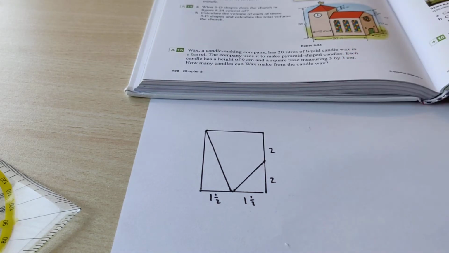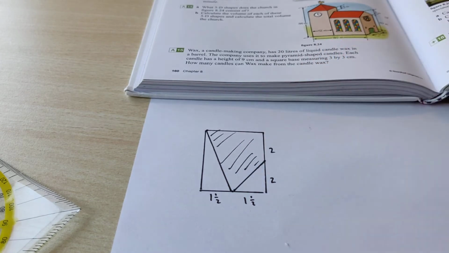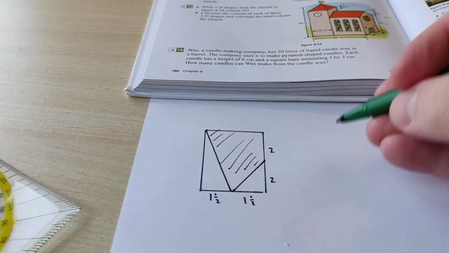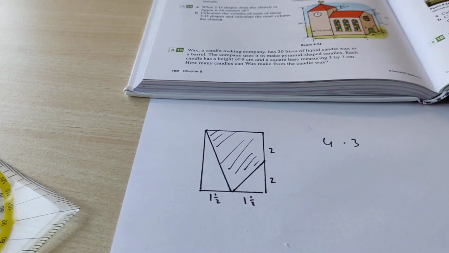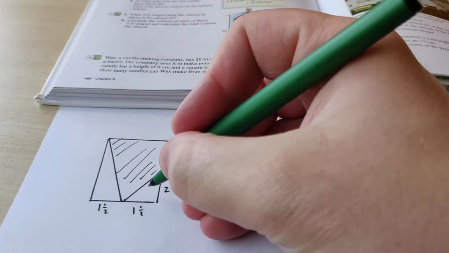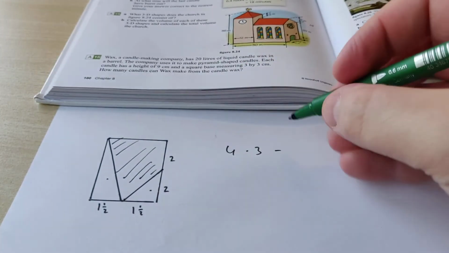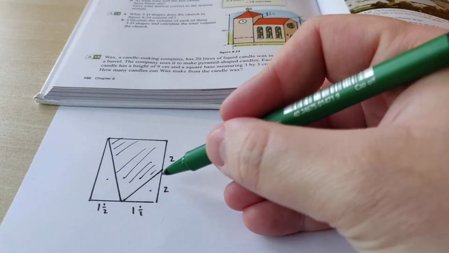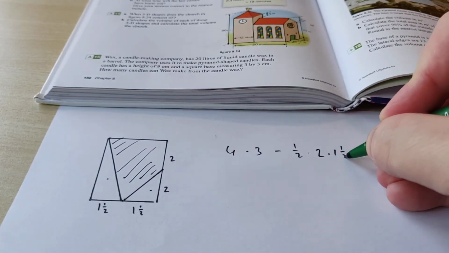But we need to calculate the area of the base. Well, the base is this part, so we need to calculate the area for that. Now one way to do that is to take the whole area. The whole area is 4 times 3, because this length is 4 and this length is 3. And then we're just going to subtract a few things, right? We're going to subtract this triangle, and we're going to subtract that triangle. The area of a triangle is a half times the side times the matching height. So a half times 2 times 1.5.